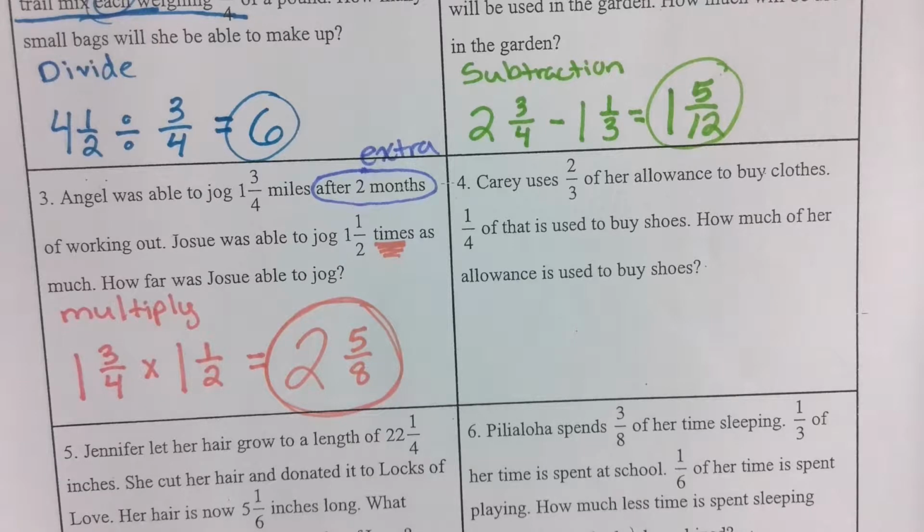Okay? All right, let's take a look at number 4. Carrie uses 2/3 of her allowance to buy clothes. 1/4 of that is used to buy shoes. How much of her allowance is used to buy the shoes? What operation? And this one might be a little bit tricky. What do you think, Jasmine? Not addition. See, that's where a lot of people get confused. They want to say addition when really it's something different.